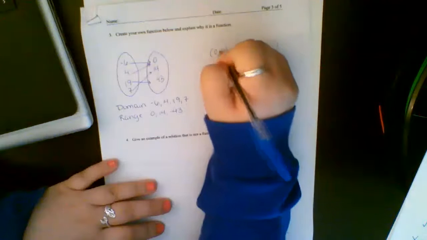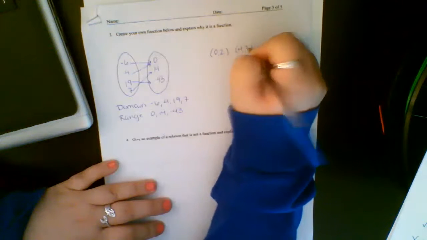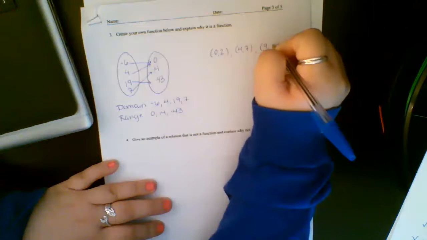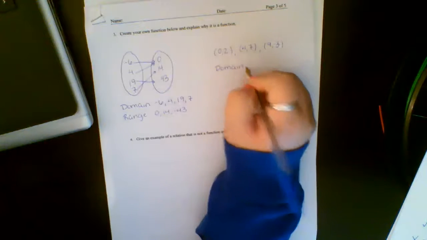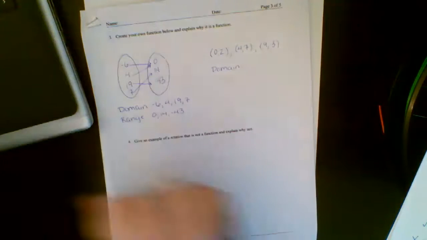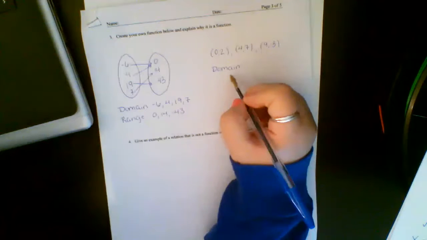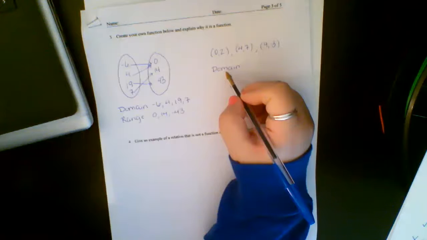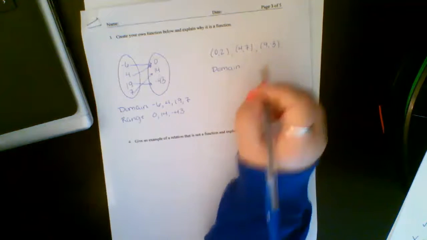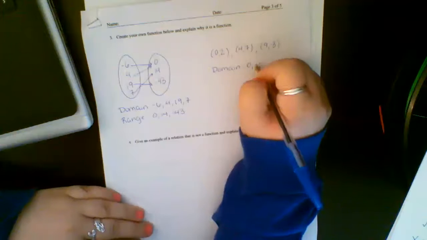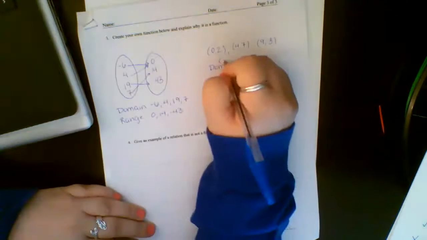Let's do an example where we have some ordered pairs, okay? So let's say we have ordered pairs (0, 2), (4, 7), and (9, -3), okay? These are just random ordered pairs that I just came up with, okay? The domain for this is all of the inputs, and input is just a fancy word for X, okay? So our domain is going to be all of the X's listed out. So in this case, the X's are 0, 4, and 9. Those are our X coordinates, okay?